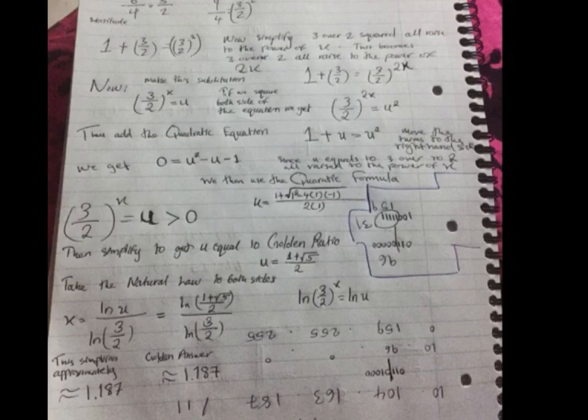Now we need to do another substitution, and in this clever substitution, because we need to solve for x, we need to use another variable known as u.